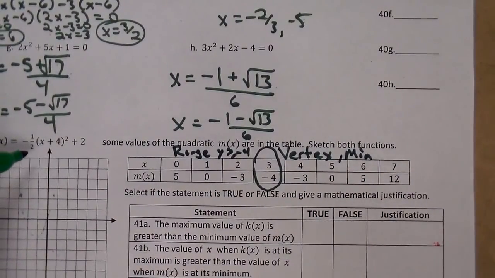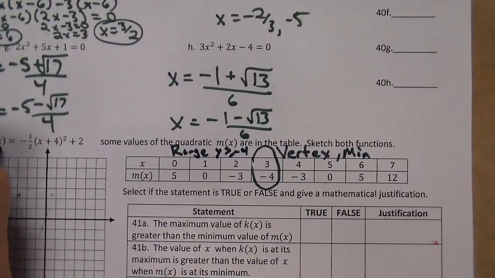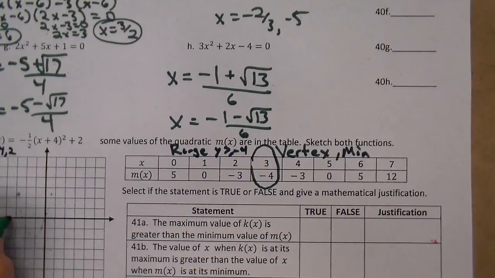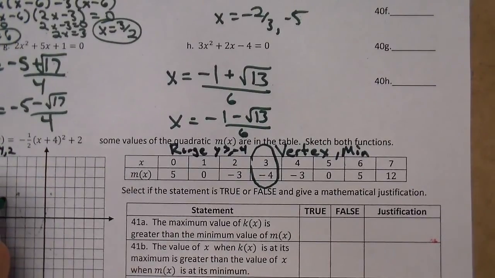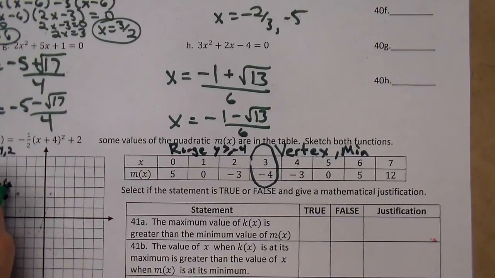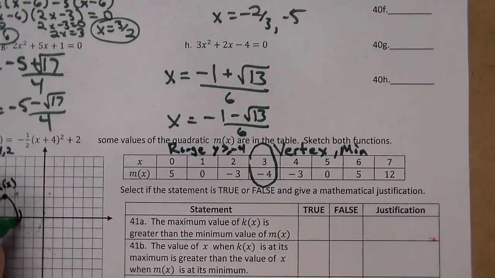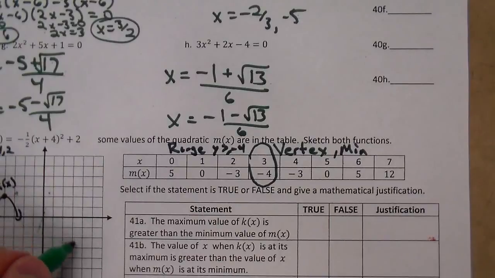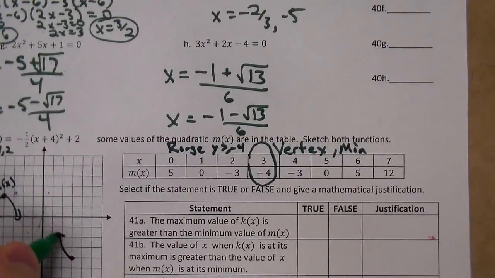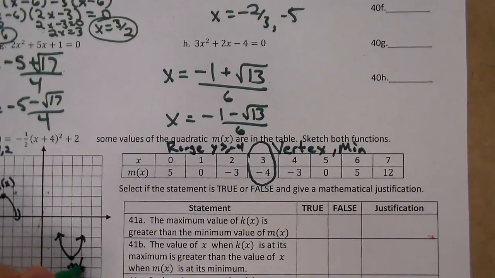Okay, now over at k of x, we have that our vertex is negative 4, 2. Negative 4, 2 is here. So this is k of x's vertex, and it goes down. And let's go, 3, negative 4 is the vertex, and this is m of x.